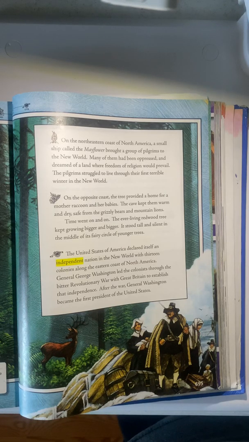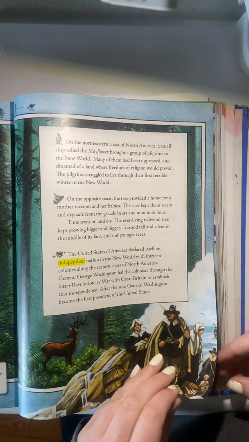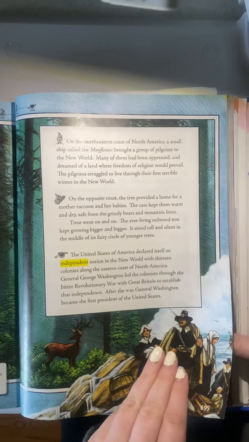The United States of America declared itself an independent nation in the New World with 13 colonies along the eastern coast of North America. General George Washington led the colonists through the bitter Revolutionary War with Great Britain to establish that independence. After the war, General Washington became the first president of the United States.